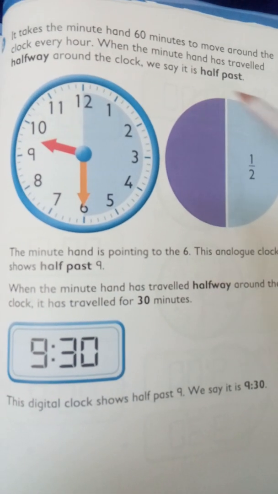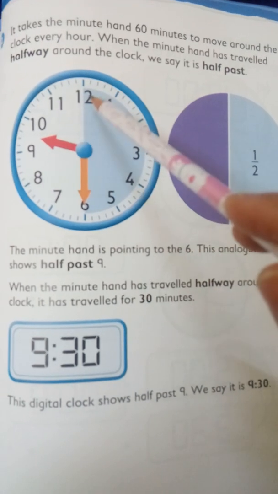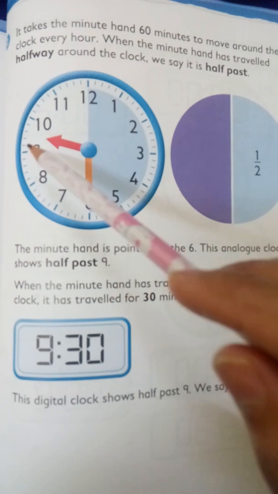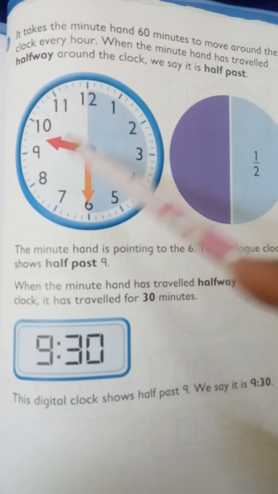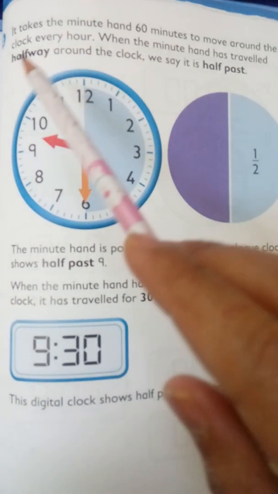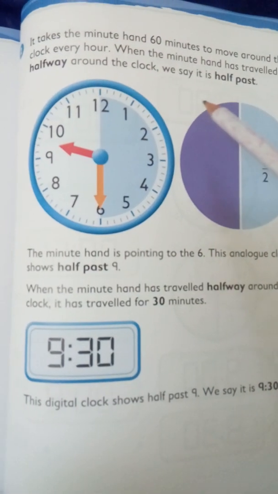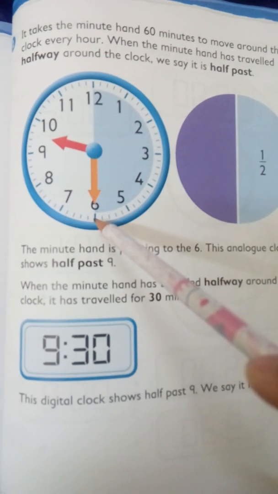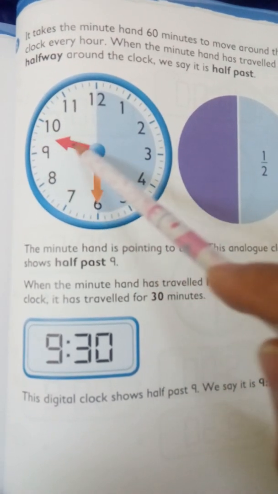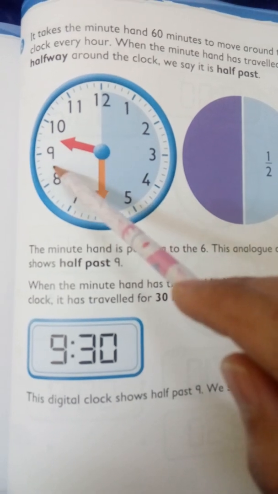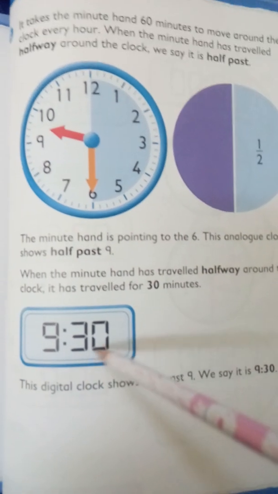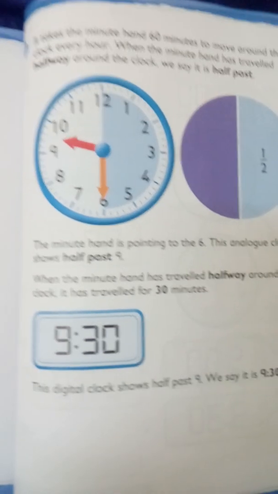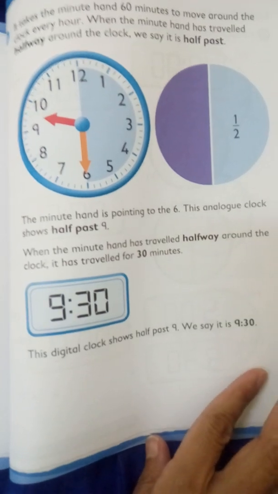When the minute hand has traveled halfway, if it covered here till 6, it means that we reach half. Half of 60, how much? 30, excellent. So halfway around the clock, we say it is half past the number. For example, here it is 9:30. Why? Because the hour hand is pointing to 9. How can I write it in numbers? We can write 9:30. Okay? I hope this is clear.